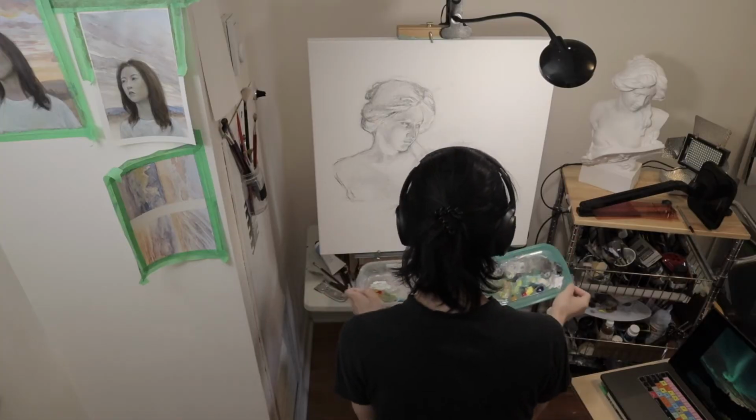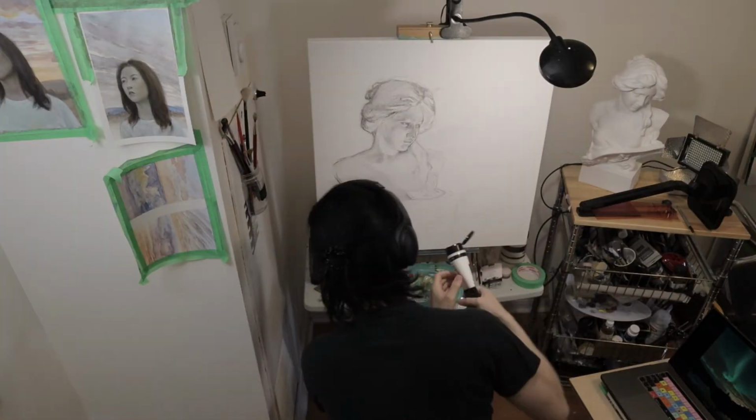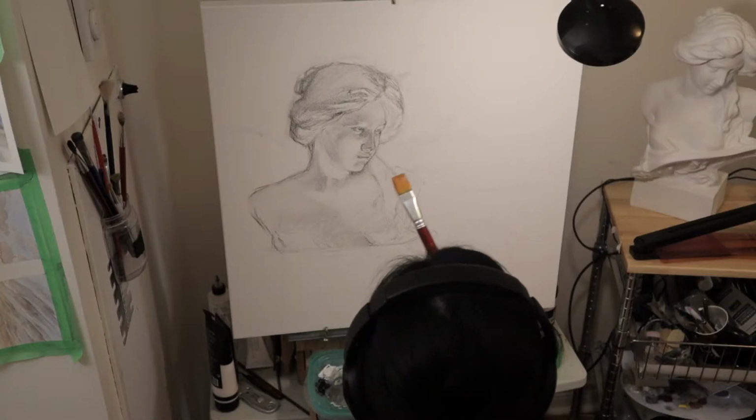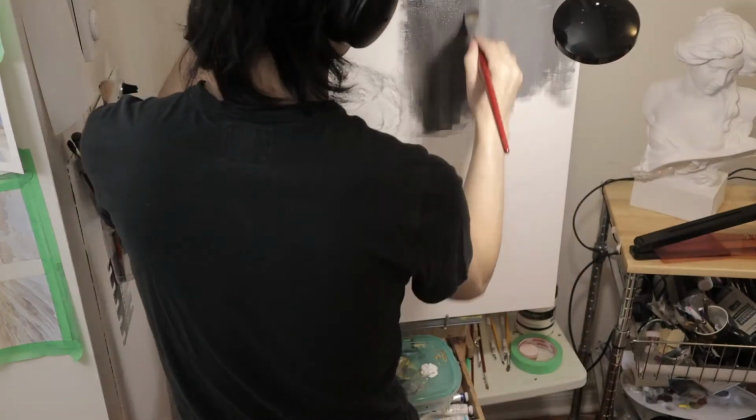I'm using acrylic to do the grisaille layer, and with the help of retarder, I was able to do some blending before the paint dries.